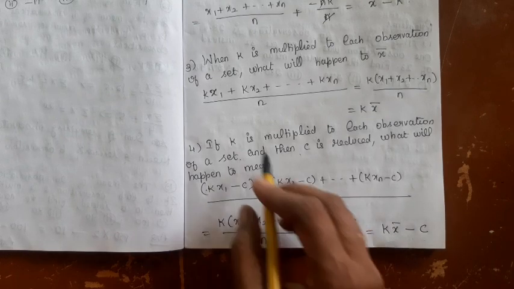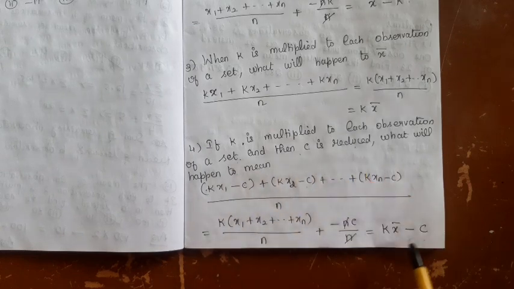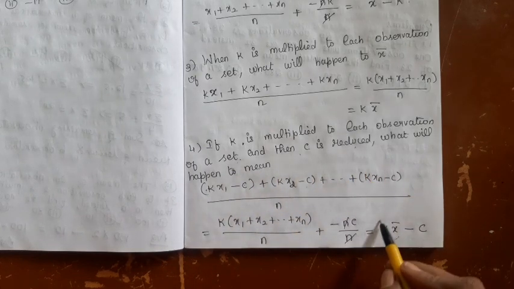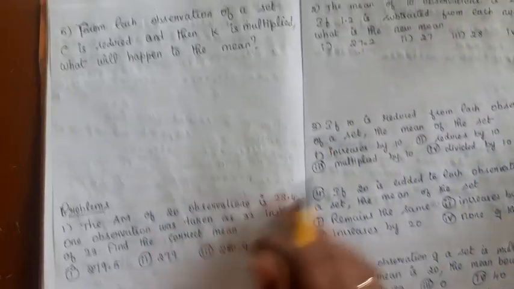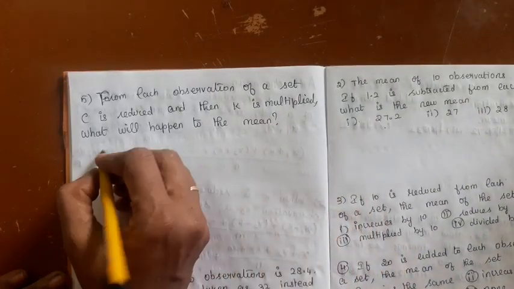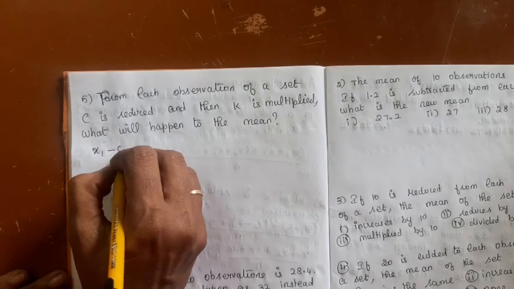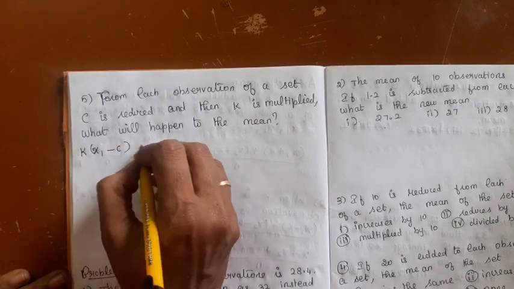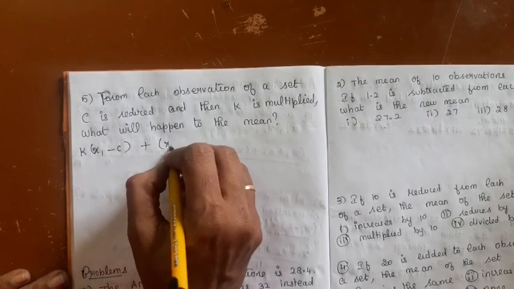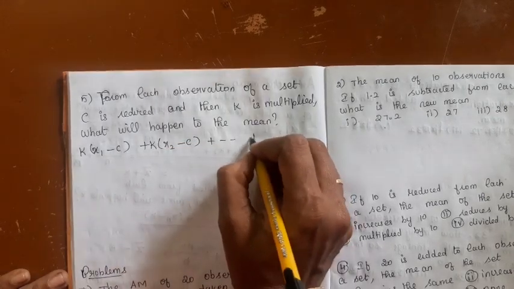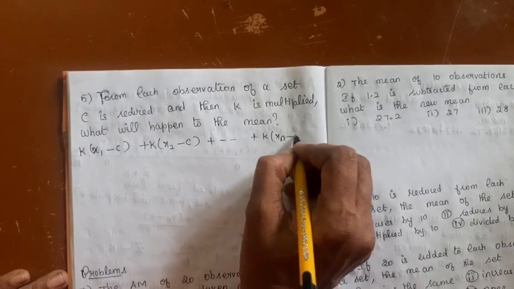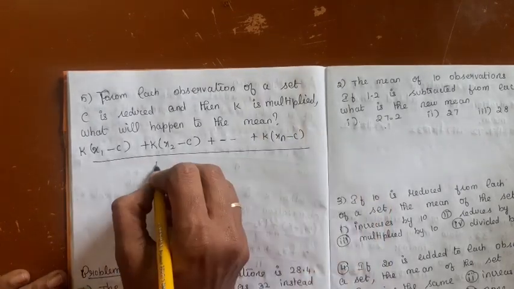If k is multiplied to each observation and then c is reduced, the mean should be multiplied by k and then reduced by c. From each observation of a set, c is reduced and then k is multiplied. What will happen to the mean is the question.